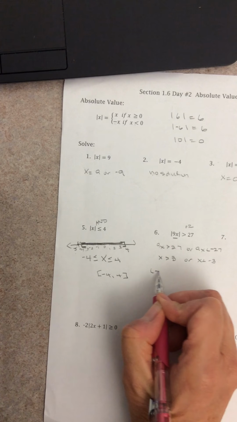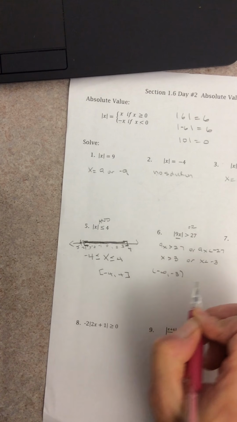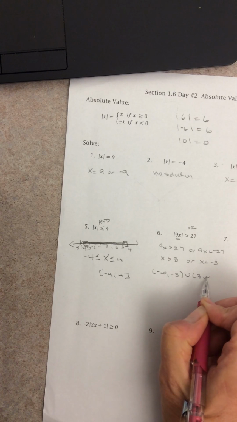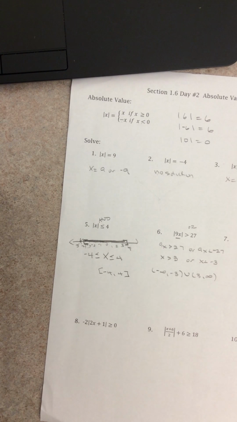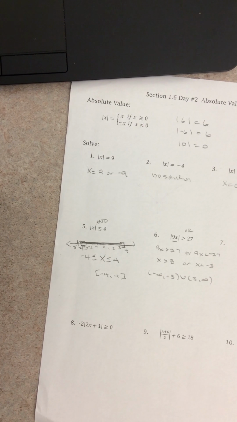And that could look like an interval. If you're moving to Math 22, you want to start thinking this way. An interval with a union sign, because you're putting those two together.